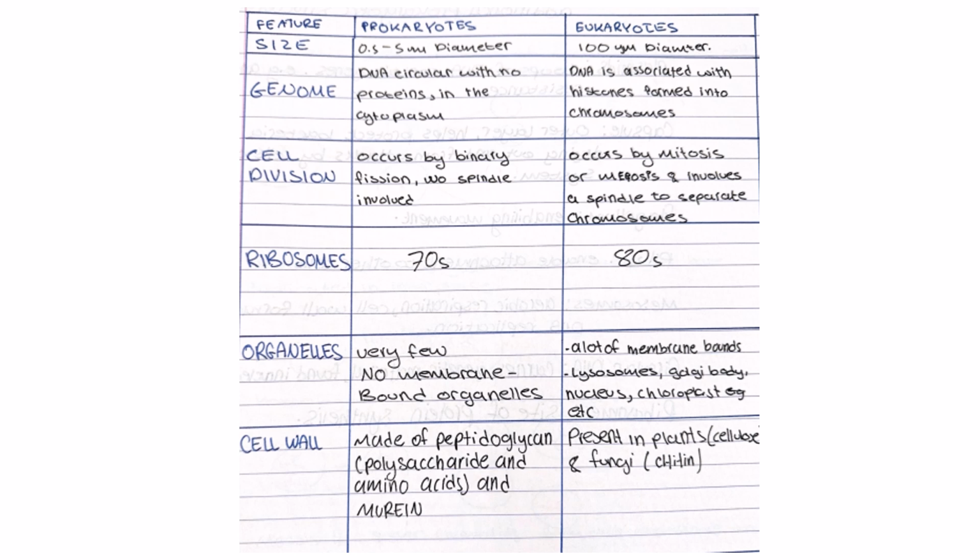And here's a table that's really important for you to know and understand, so make sure to copy this down and write it out. Here's a summary of the differences between prokaryotic and eukaryotic cells. Generally speaking, prokaryotic cells are smaller and eukaryotic cells are larger. Now, the genome: in prokaryotic cells, the DNA is circular with no proteins, so their chromosomes do not have any histone proteins.